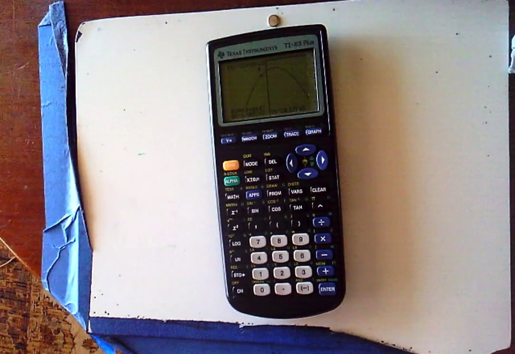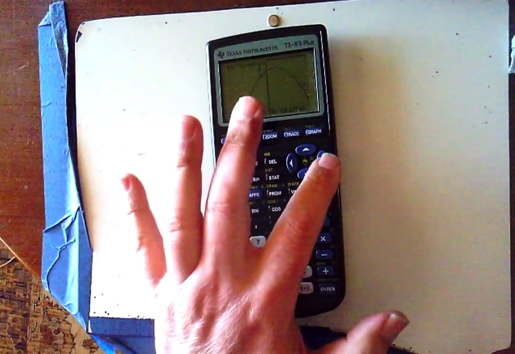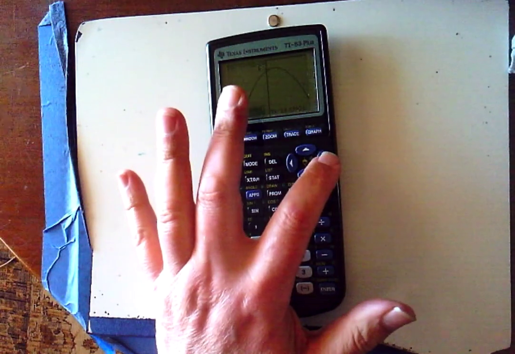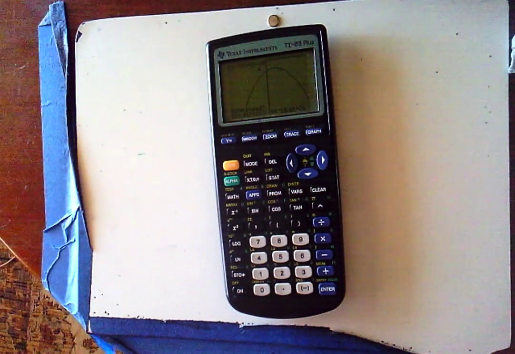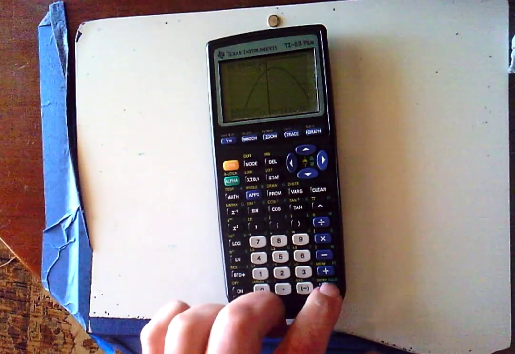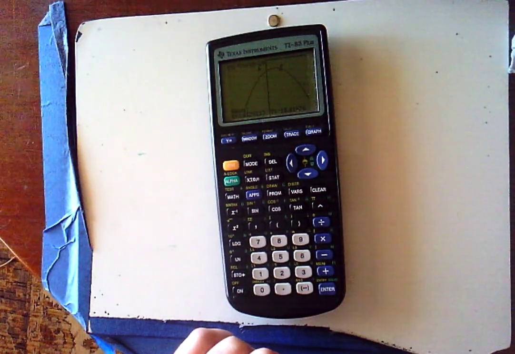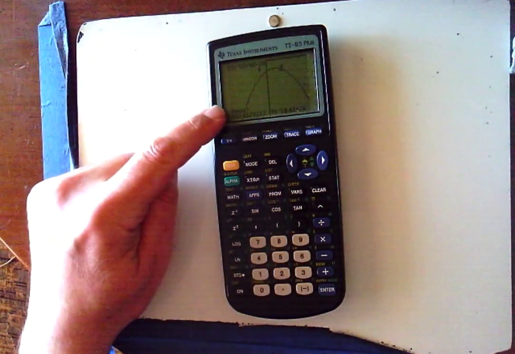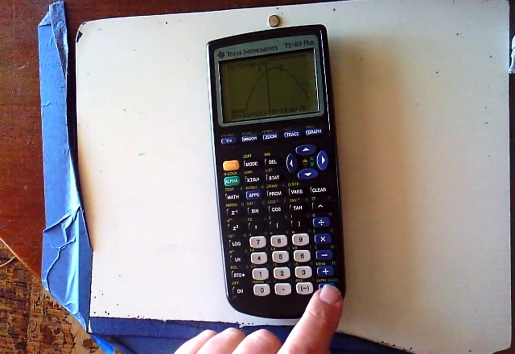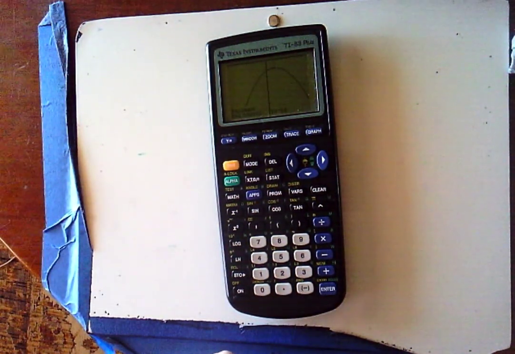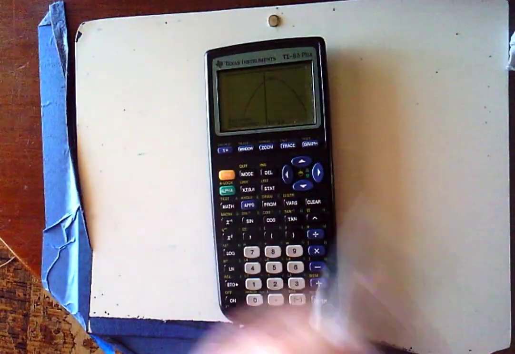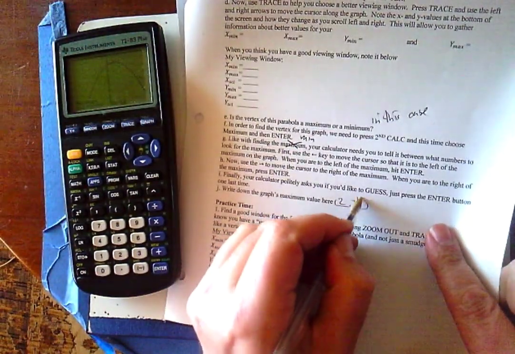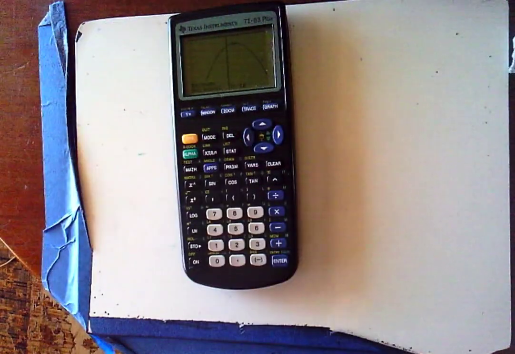Next, now use the right arrow key to move the cursor to the right of the maximum. When you are to the right of the maximum, hit enter. Finally, your calculator politely asks you if you'd like to guess. Just press enter one last time. And so the calculator thinks, and it comes back with the maximum. It says the maximum is located at 2, -16. 2, -16.